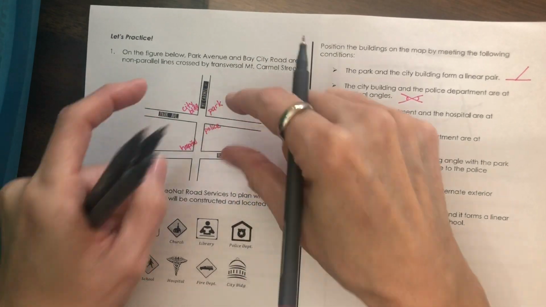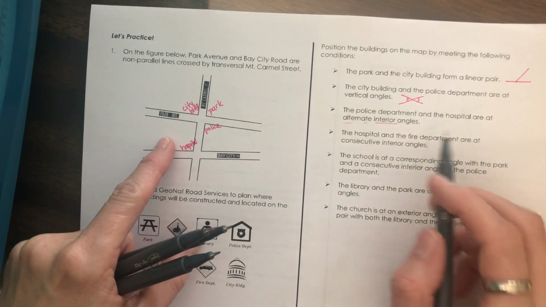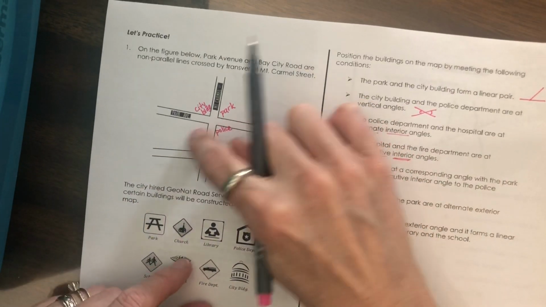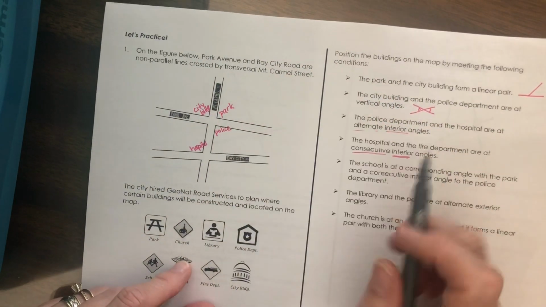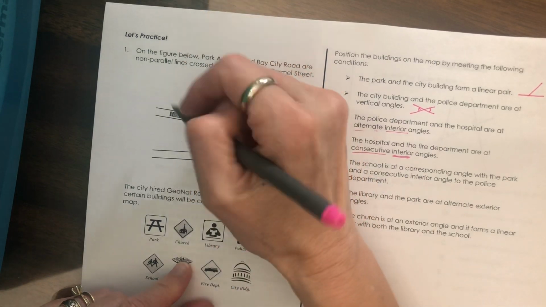Alternating and in the interior of the two lines. The hospital and the fire department are at consecutive interior angles. They're both in the interior, that's this right here, and consecutive, one right after the other, one right next to each other. So hospital, fire.